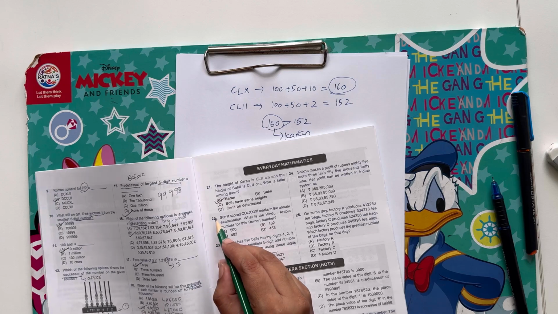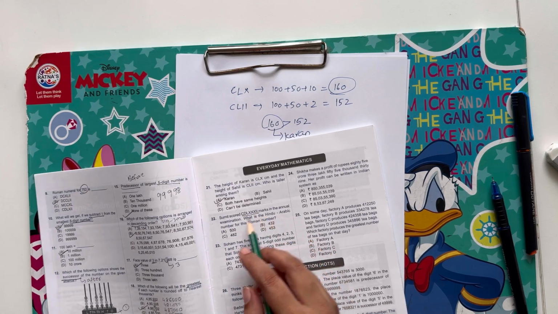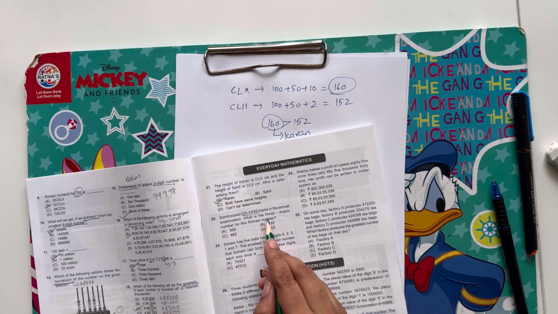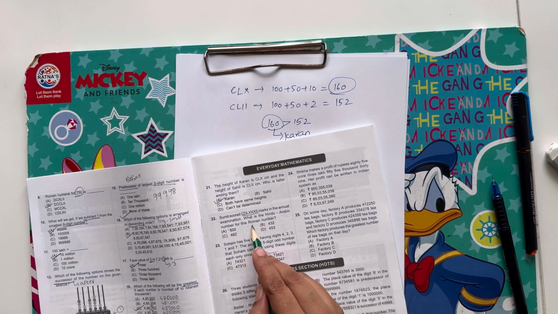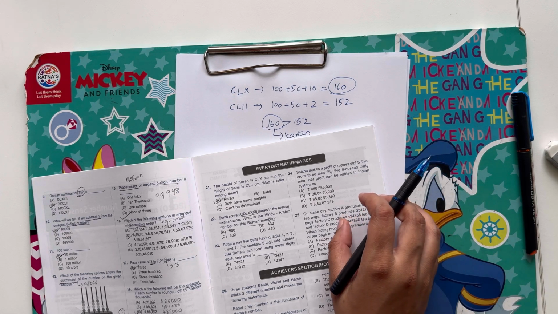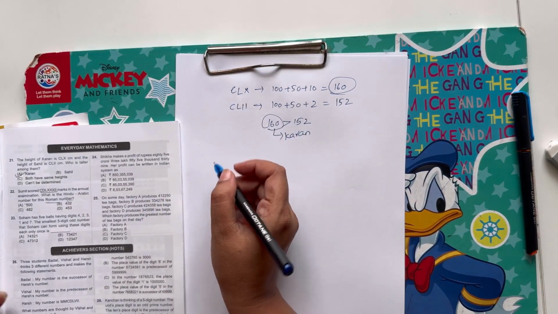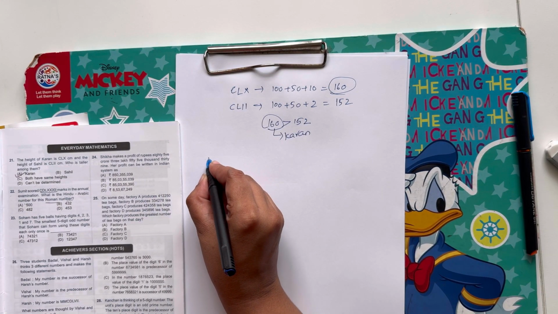Then let's move on to question number 22. Sumit scored this much marks in the annual examination. What is the Hindu Arabic number for this Roman numeral? So the Roman numeral is given. You need to find the value for it in the Hindu Arabic form. So what is the Roman numeral?